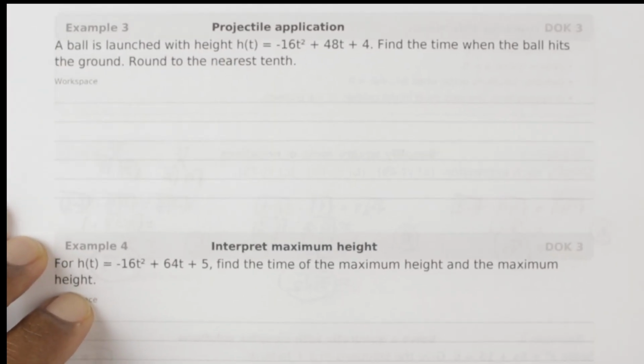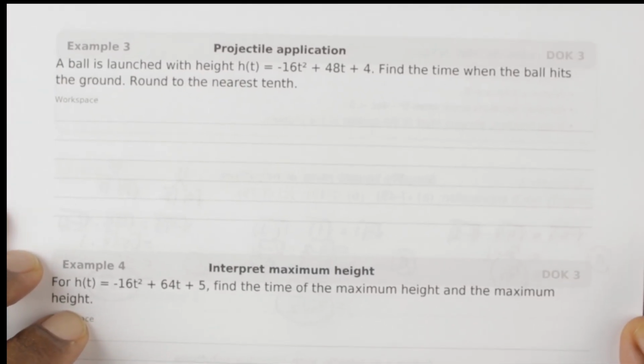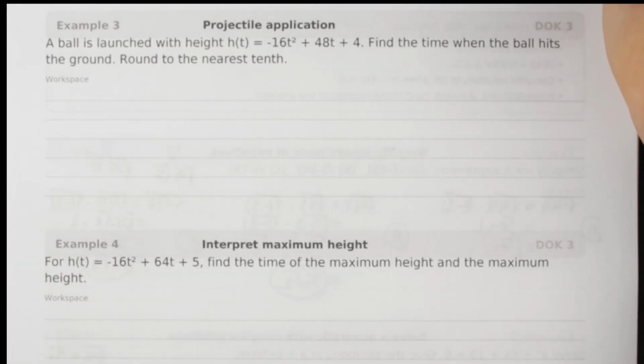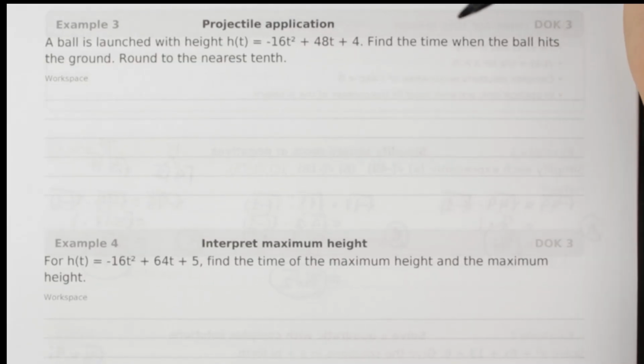All right, part 4, example 3. This is a projectile application. A ball is launched with a height equation of h(t) equals negative 16t squared plus 48t plus 4. Find the time when the ball hits the ground, rounded to the nearest tenth.